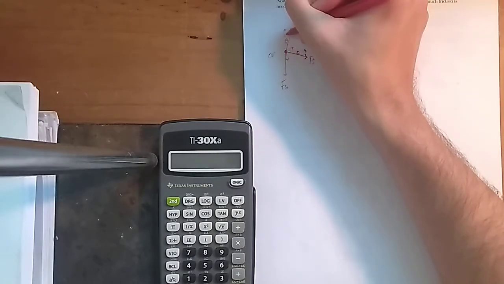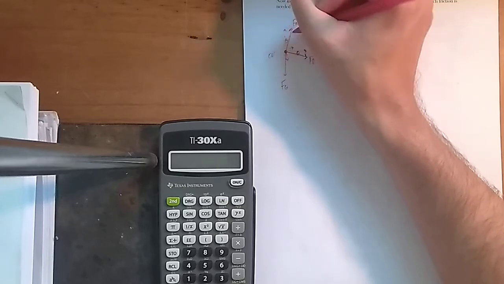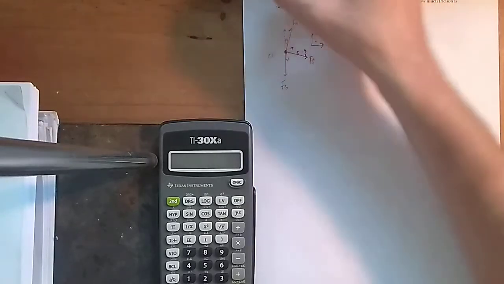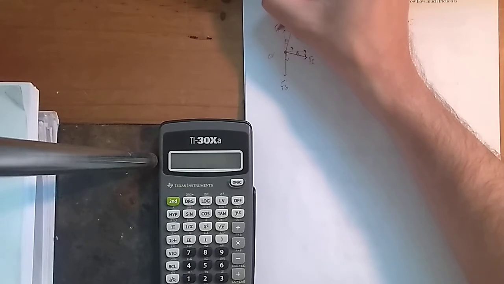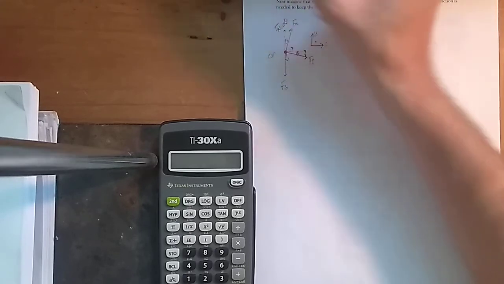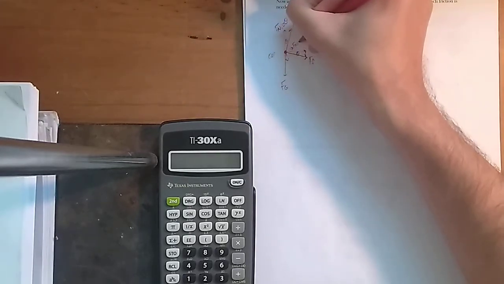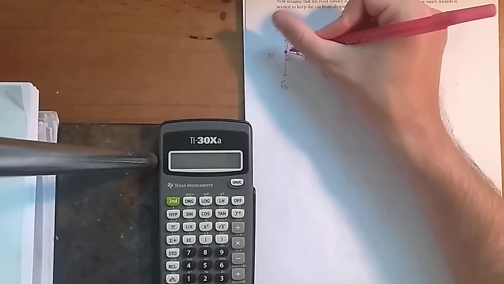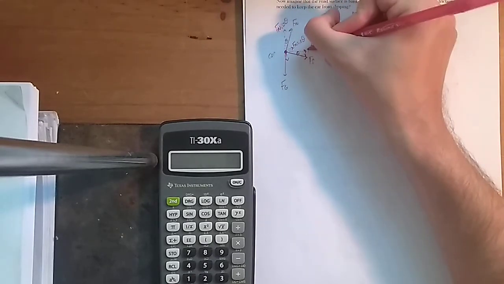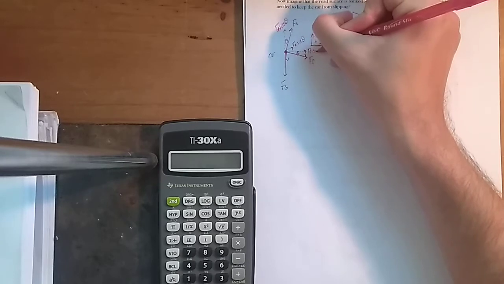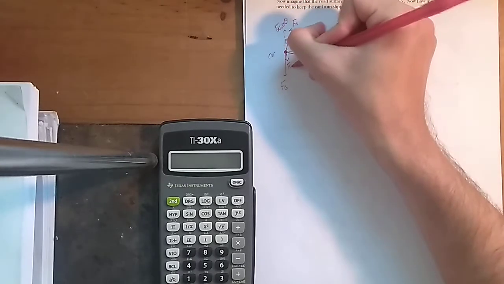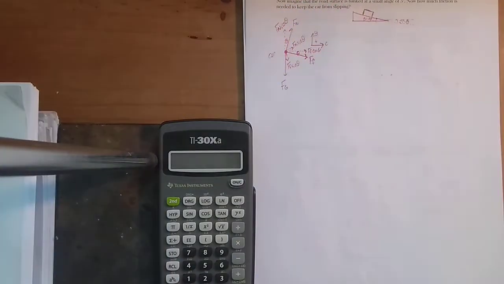So let's see here. We have a theta right here. The theta is adjacent to this component, so this must be Fn cosine theta, which means this must be Fn sine theta. This component of Ff is adjacent, so that must be Ff cosine theta. This must be Ff sine theta.